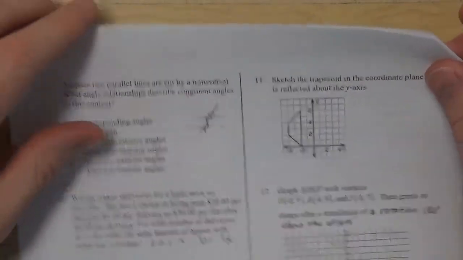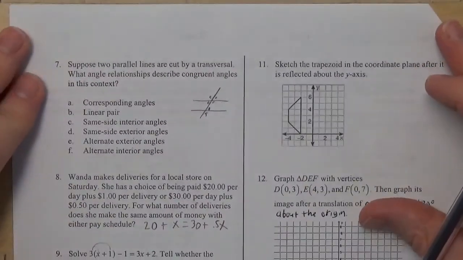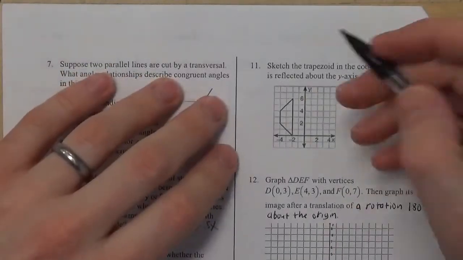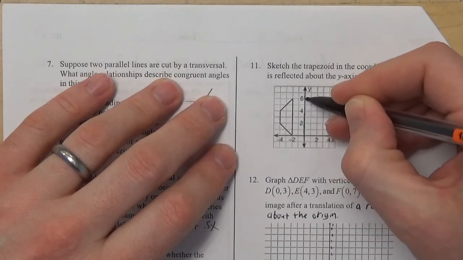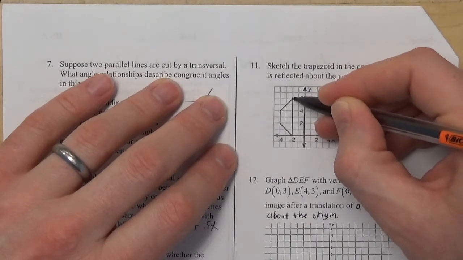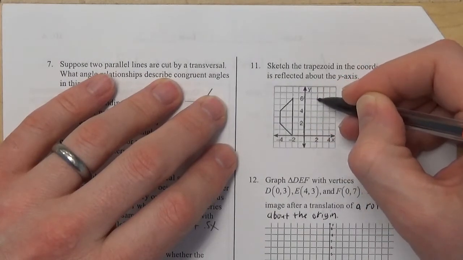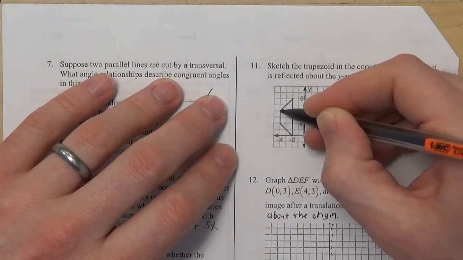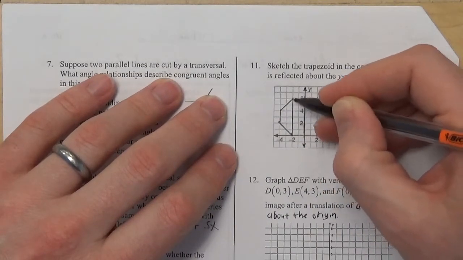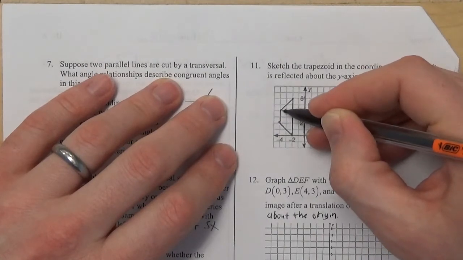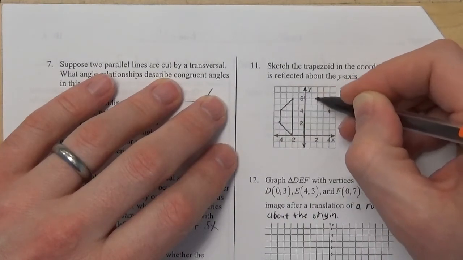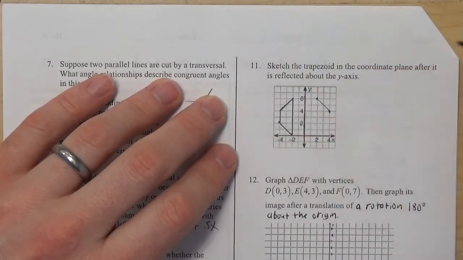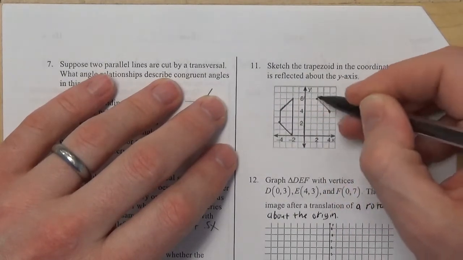Number 11 wants you to sketch the trapezoid in the coordinate plane after it's reflected about the y-axis. So one thing you could do here, if you're doing a reflection across the y-axis, all you got to do for a reflection is count the same number of units away for each one of these vertices here. So if this point here is 2 units away, count 2 units this direction from the line of reflection. We can kind of put a point at each one of these so we know how many points we're moving. We're moving a total of 4. So then we can go to this one here, which is 4 units to the left. We'll go 1, 2, 3, 4 units to the right. And that makes up that first line there. That's that line right there, right? So continue to move those other points the same units away and see if you can finish that out.